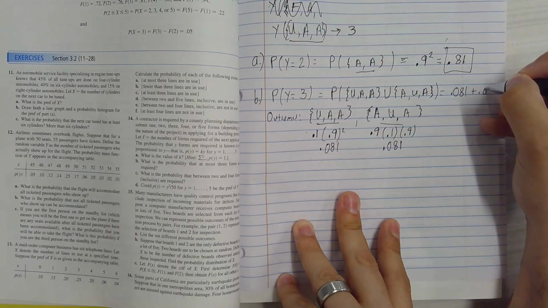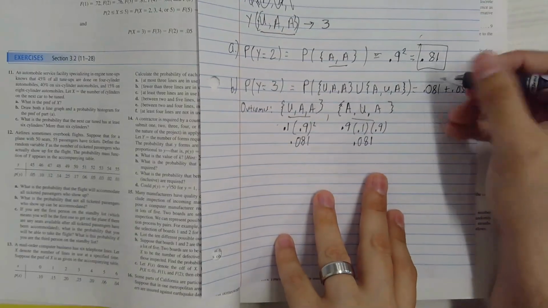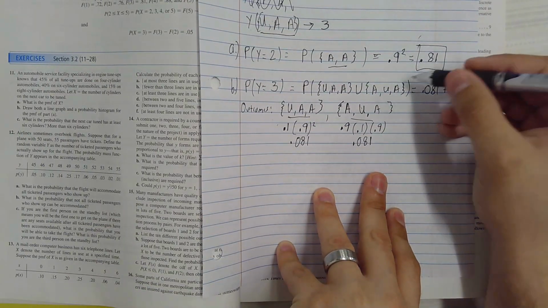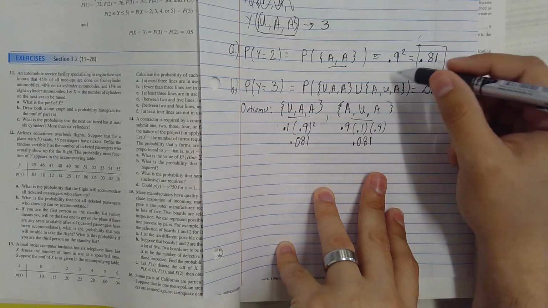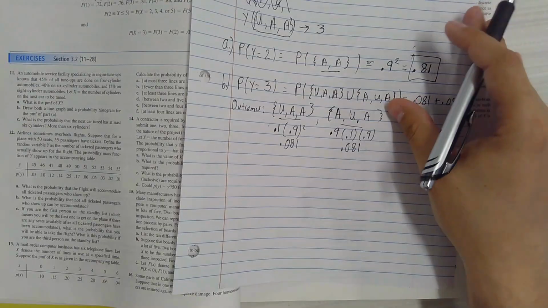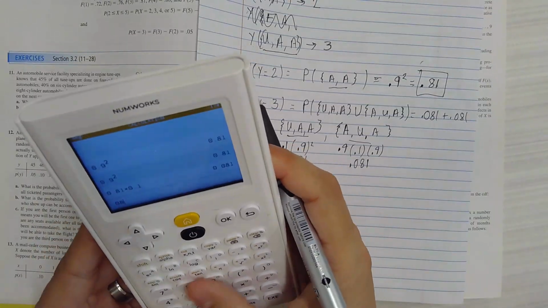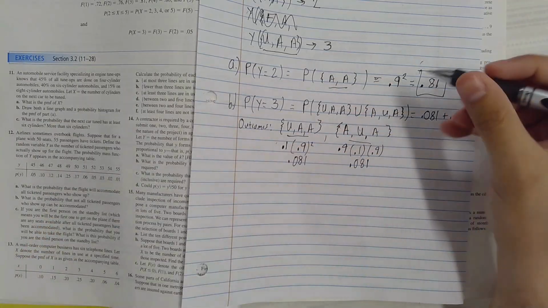Plus 0.081. And then they're independent, so we don't have to subtract the intersection. So we're just going to do 0.081 times 2, 0.162.